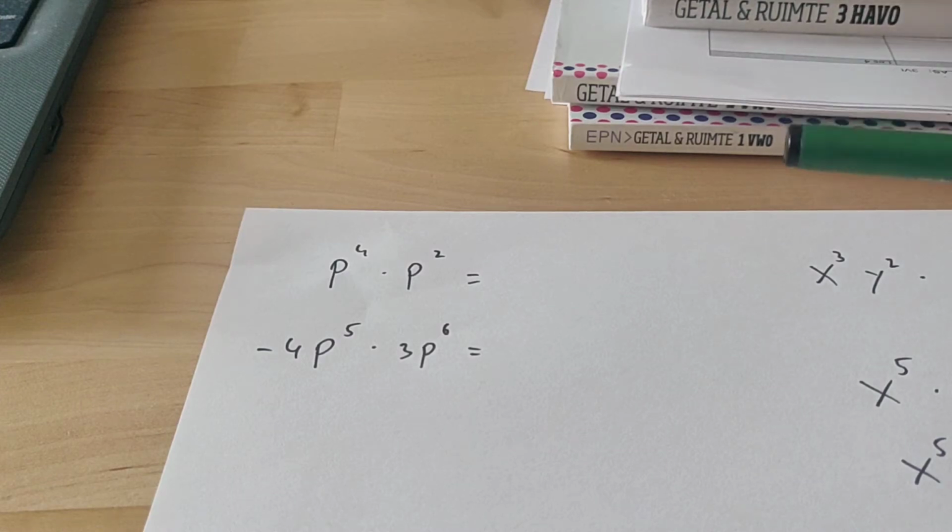Alright, so welcome to part 2 of the explanation. Here I just want to show you a couple of different things that you can see in the book.